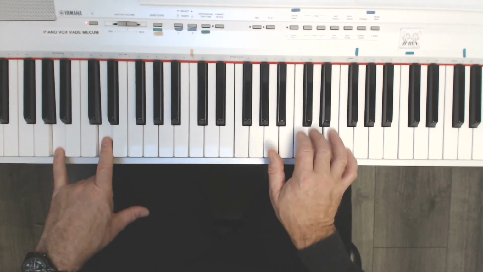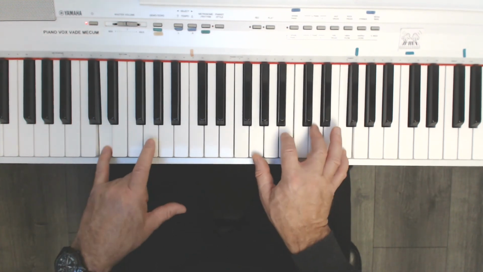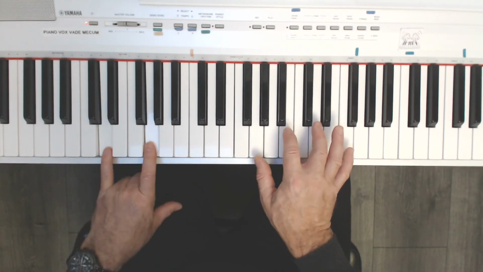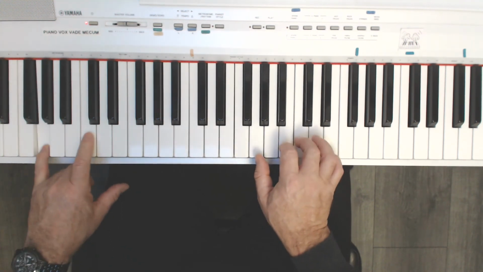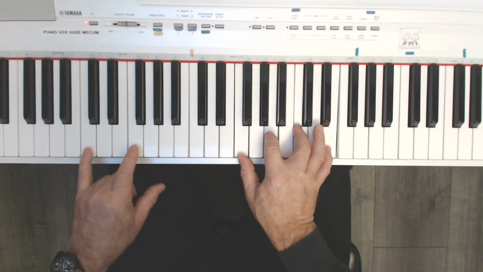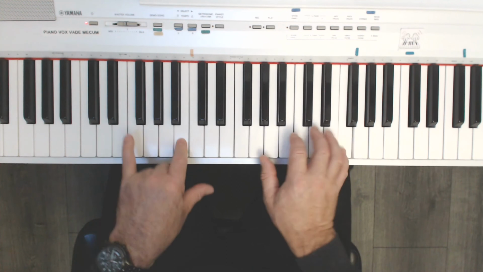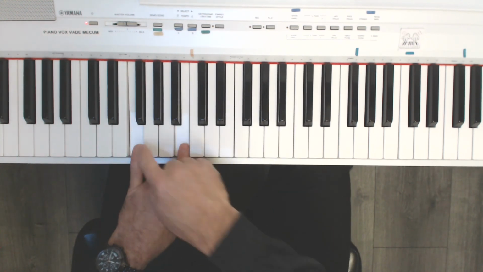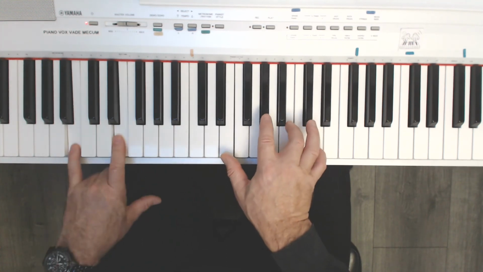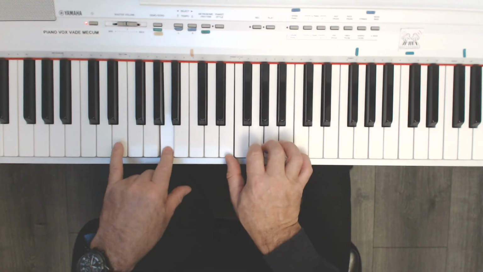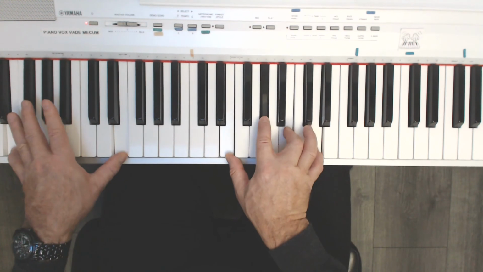D minor, it's with A. E, G with D, we are left hand. C with G, of course. Or the F major 7 with C, the F with C, and another time B minor with a flat 5 with the F. A minor with E.